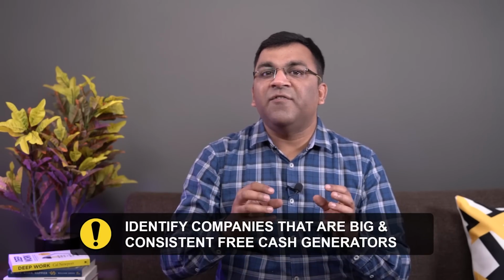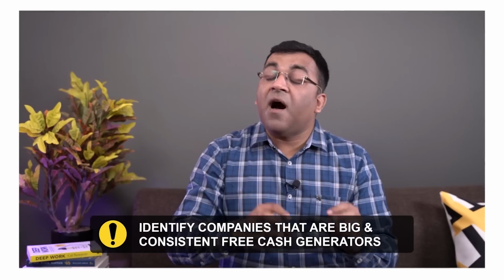The point is, companies that have a higher proportion of their cash flow from operations available as free cash flow offer a higher margin of safety. And as investors, our focus should be to identify these very companies that are and have been free cash generators for a long period of time, say a minimum of 5 years, which adds further proof on their capability and dependability.